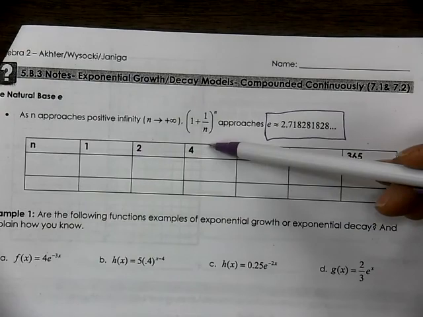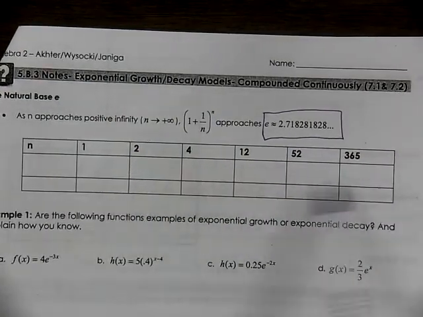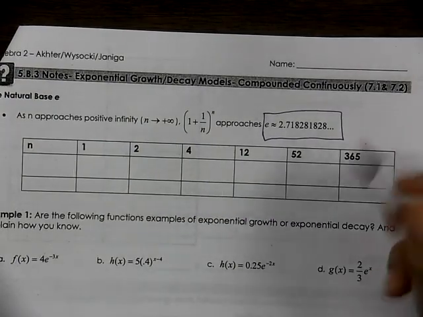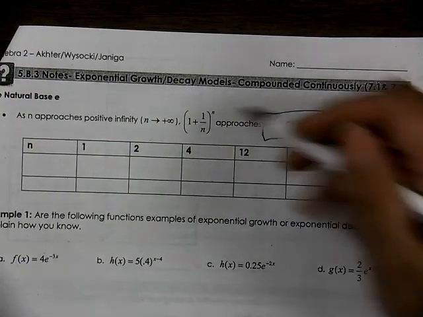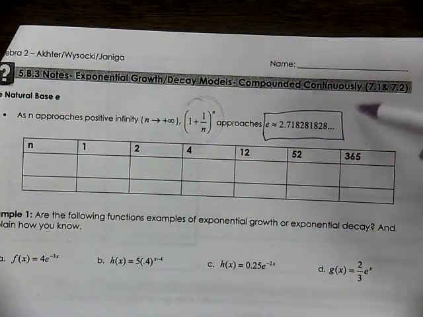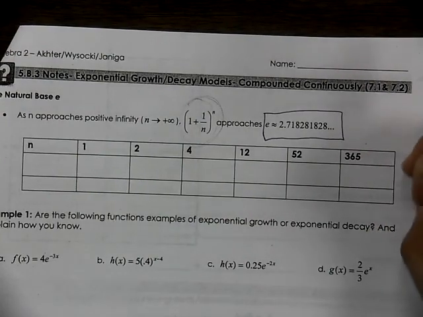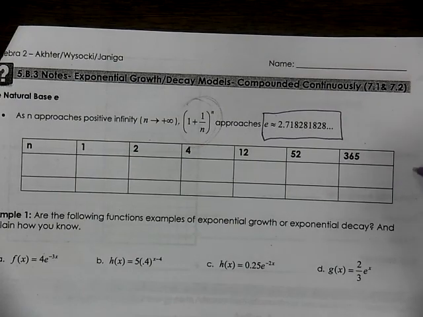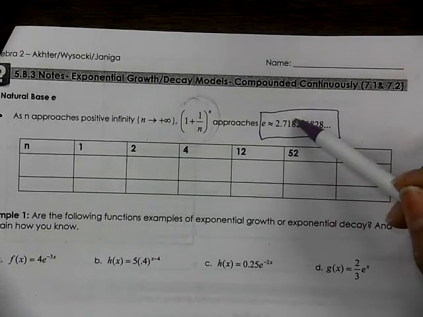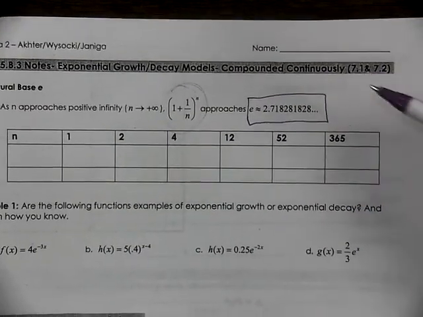yearly, semi-annually, quarterly, monthly, weekly, and then daily, as you do that, if you use this equation right here, the number starts approaching 2.71828 and so on. So it starts approaching E as you get to doing it more and more times rather than just doing it 365 times. If you continue compounding almost instantaneously, that's the number it starts approaching. So formulas will now use this letter E to represent continuously.